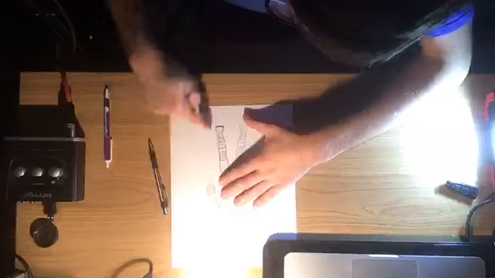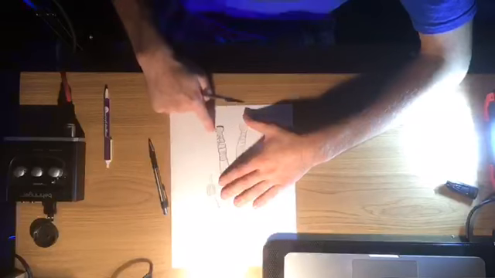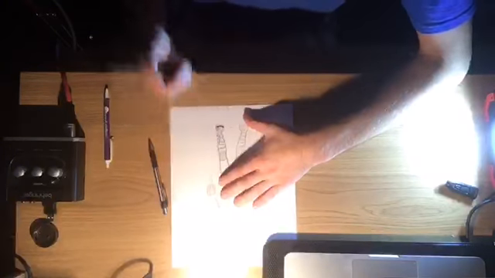See, this is why you wait until your ink is completely dry. We just smudged it a little bit, but that's okay because this is just a concept piece.